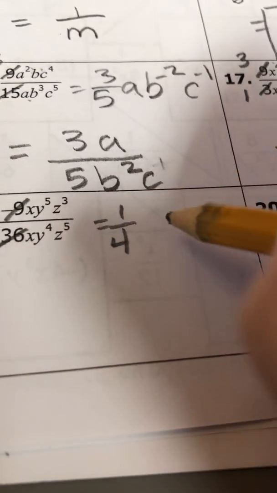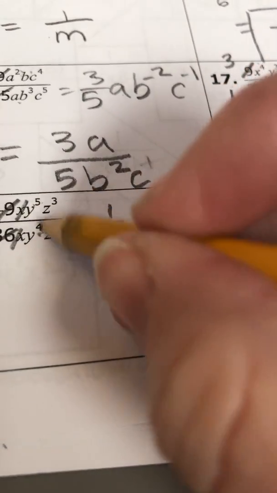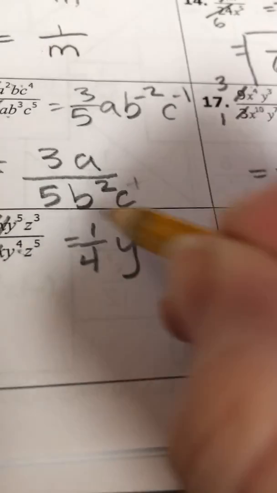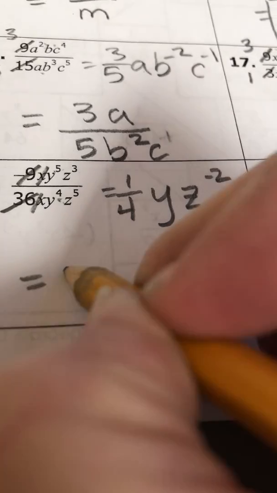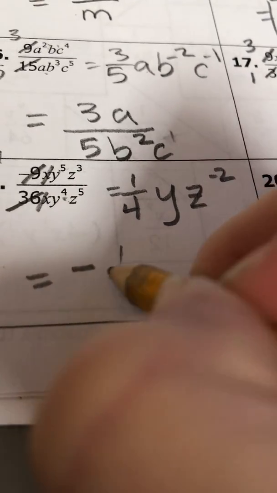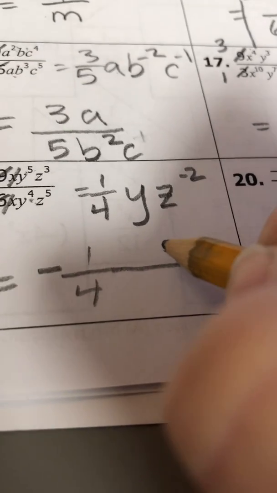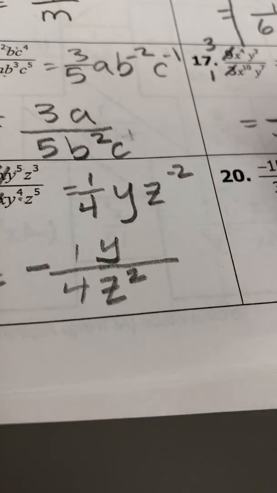I'm going to end up with no x's because they cancel each other out. I have a 5 minus 4 for the y, so I'm going to end up with a nice positive y, and then 3 minus 5, which is going to yield me negative 2. And that is going to equal, well, it's all going to be negative. I'm just going to rewrite this, but again, you're going to find out you don't really need to. I'm going to end up with a y upstairs, and then a z squared downstairs.